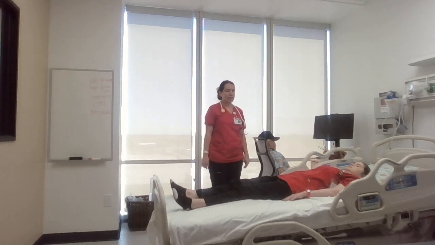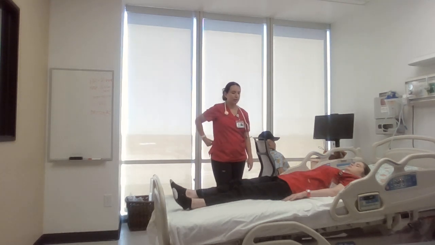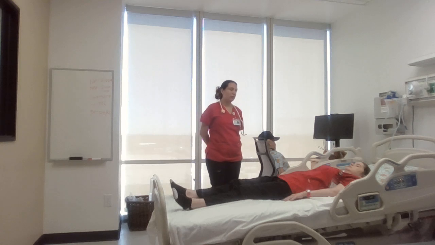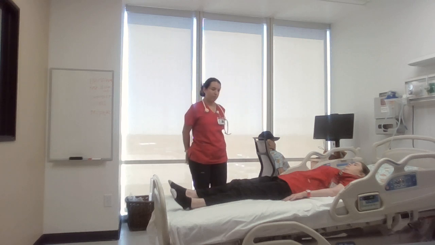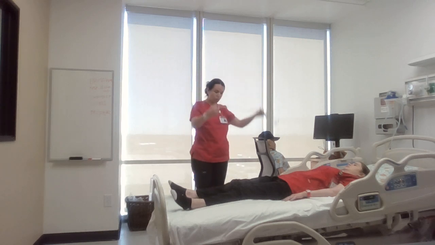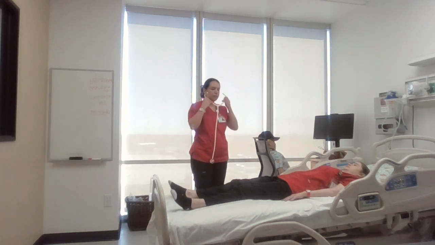Then the next thing I'll do is ask the patient a few questions about their regular bowel movement. So how often do you have a bowel movement? Once a day. Okay, and what's the usual character of your bowel movement? Soft. Okay. And any changes recently? No. Do you ever have any diarrhea? No. Any constipation? No. Any bloody stools? No. Any black tarry stools? No. Okay, perfect. Then I'm going to auscultate the 4 quadrants of the abdomen.